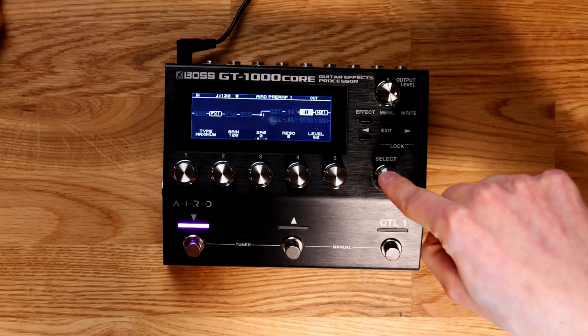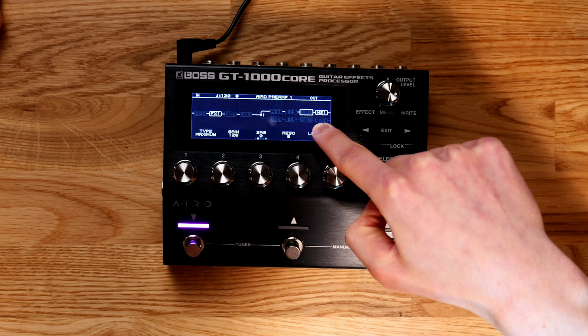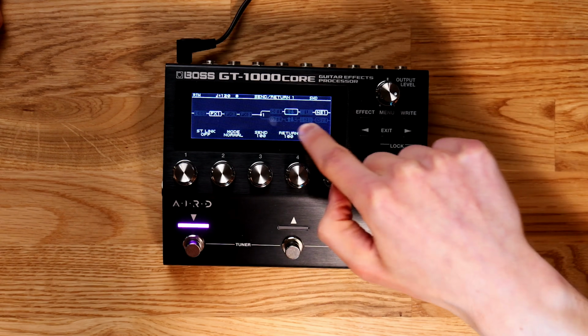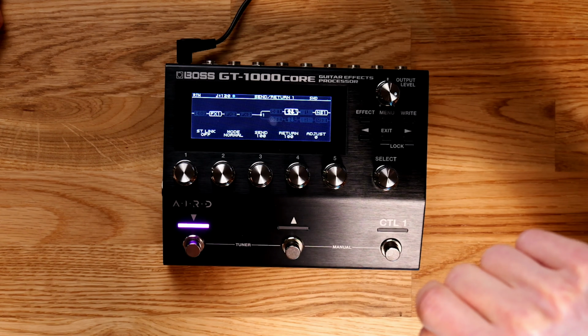So to disable this, we just want to press in the select button and deactivate this effects block. But we now want to scroll over to the left and enable the effects loop just by simply turning and toggling this on. The send and return on the GT-1000 core is now enabled, allowing us to access the preamp section and the effects loop on the real life amplifier, which we literally just set up.